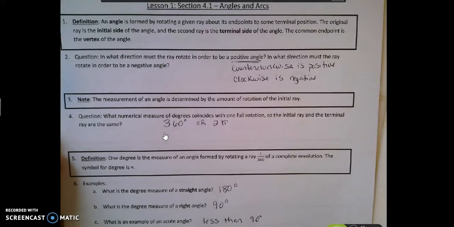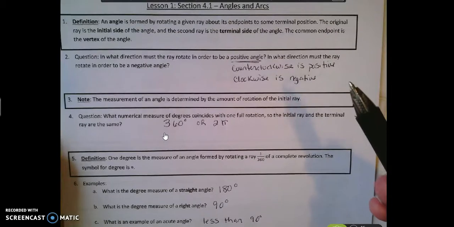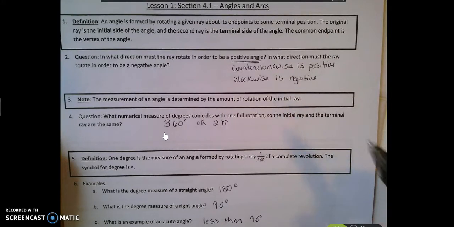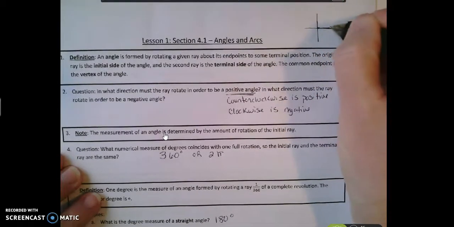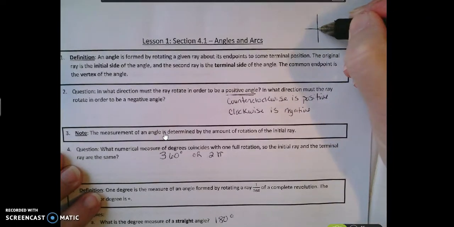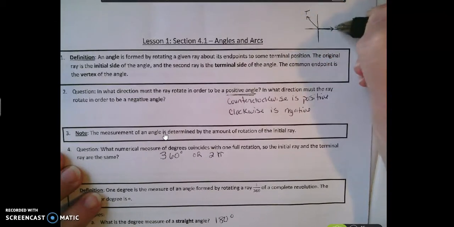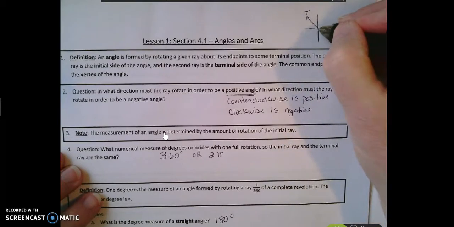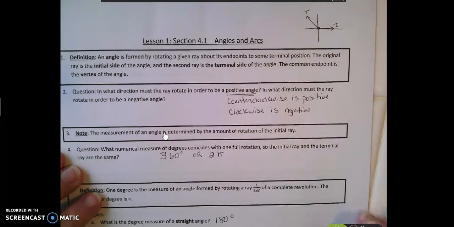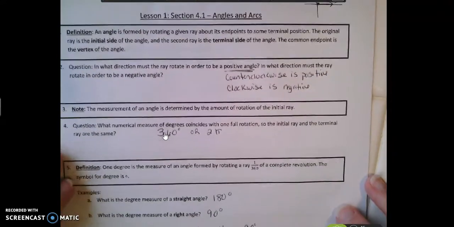So basically the first page I'm going to get you to read over. It talks about angles and what is meant by an initial side and a terminal side. When we talk about angles, we're always thinking about an angle on a quadrant. The initial side is the x-axis, and the terminal side is wherever the angle ends. So this would be the terminal side, and this would be the initial side. The vertex is always going to be at the origin, so we have to keep that in mind.